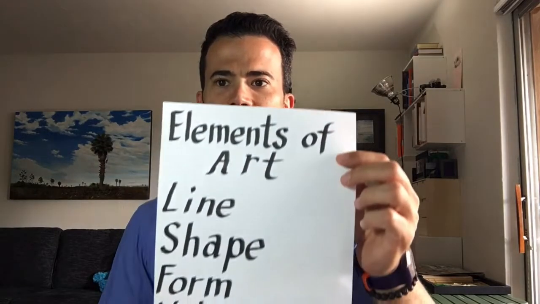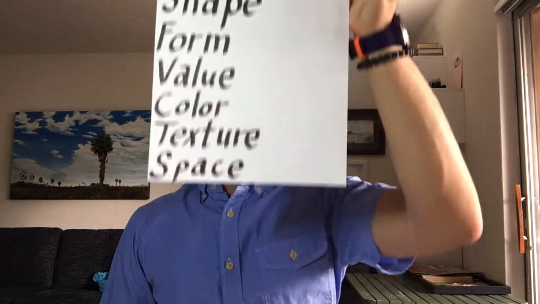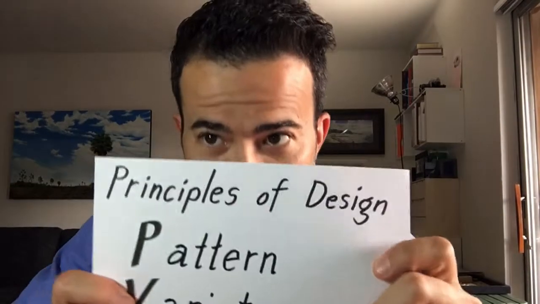So, I like to think of the elements of art as the ingredients to art making. The elements of art are the basic visual symbols in the language of art. If there was a dictionary, it would only have those seven words in it, because all of the art that is visual stems from those words. So again, the elements of art: line, shape, form, value, color, texture, space. Those are the ingredients. Now, onto the recipe, which is the principles of design.